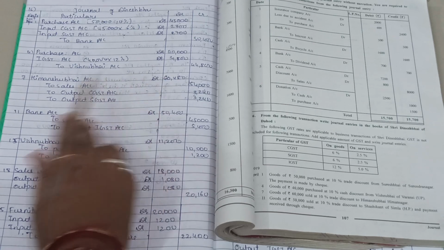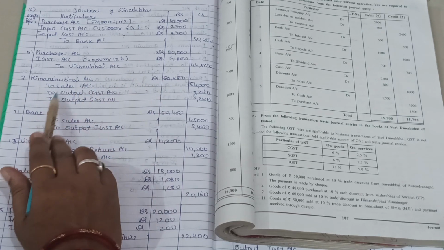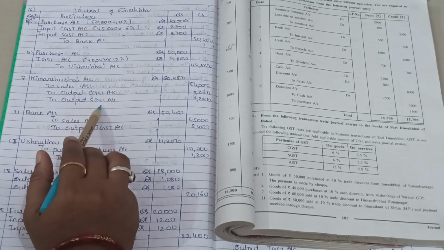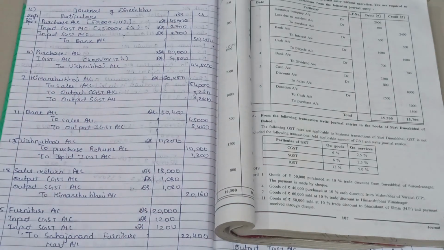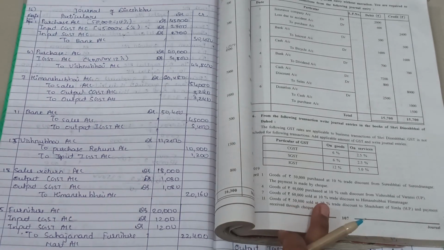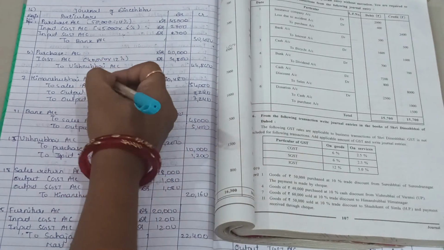So here we have to take CGST and SGST. Himanshu Bhai account debit, to sales account credit, to output CGST and output SGST. Whenever there is a sale, at that time we have to write output, and whenever there is a purchase, at that time we have to write input. Now they have told us that it is a 10% trade discount.